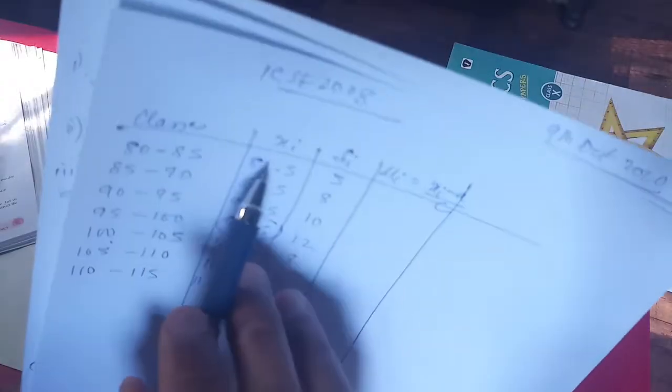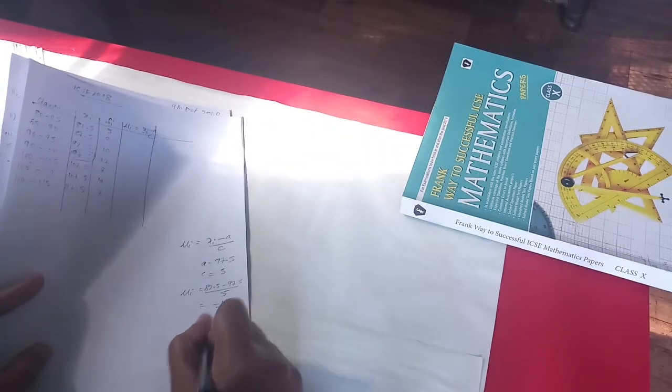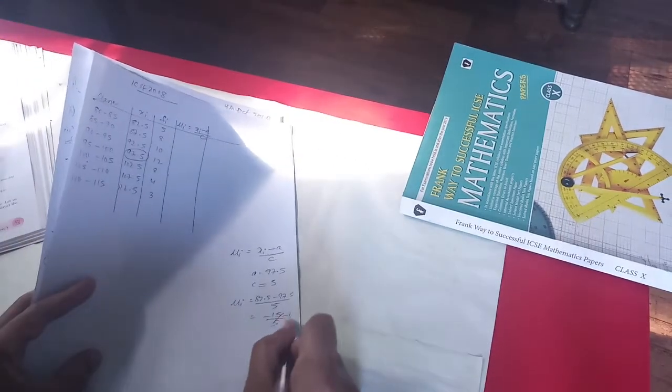So let us find the first Ui. What is the first xi? 82.5. 82.5 minus 97.5 divided by 5. Answer will always be negative. So how much will you get here? 7, 5, 15. Minus 15 you will get. If you cancel, you will get minus 3.